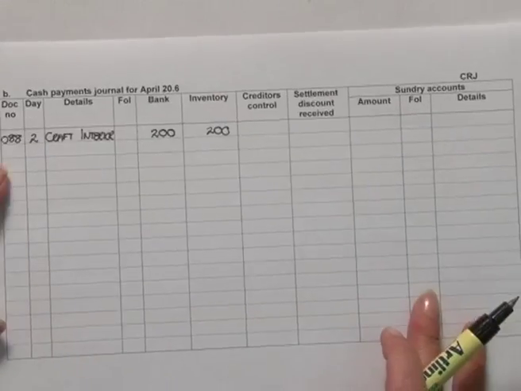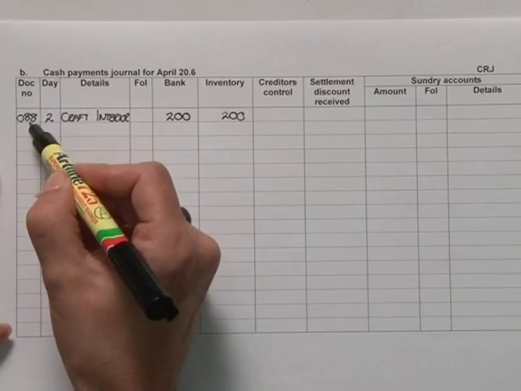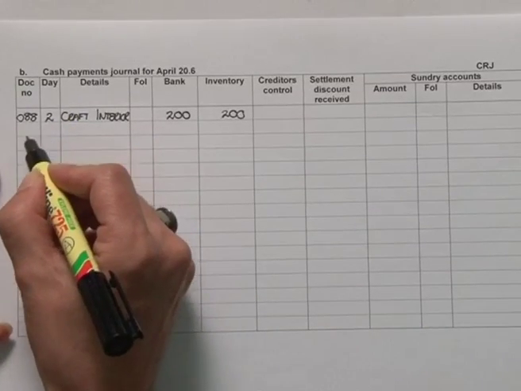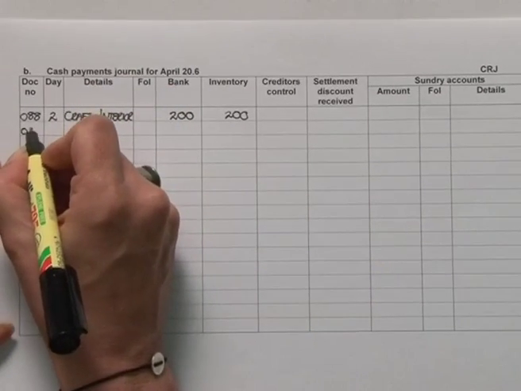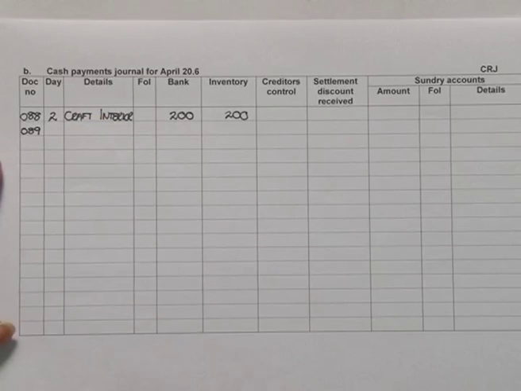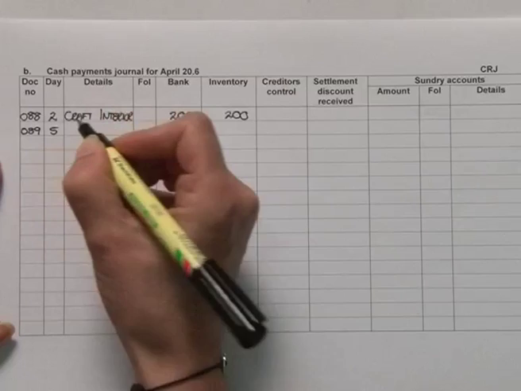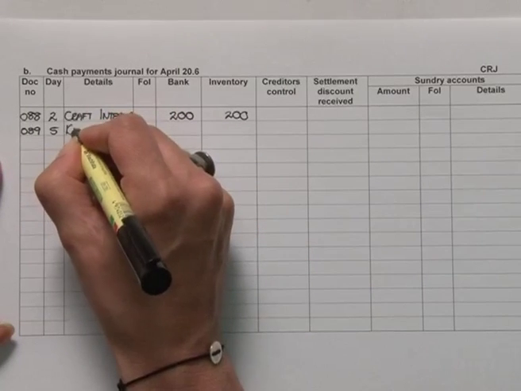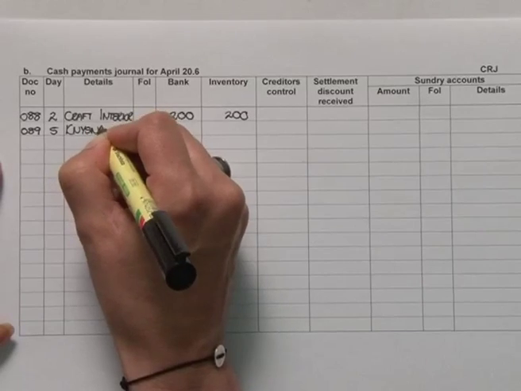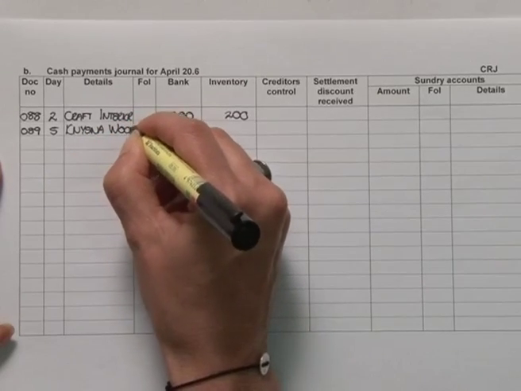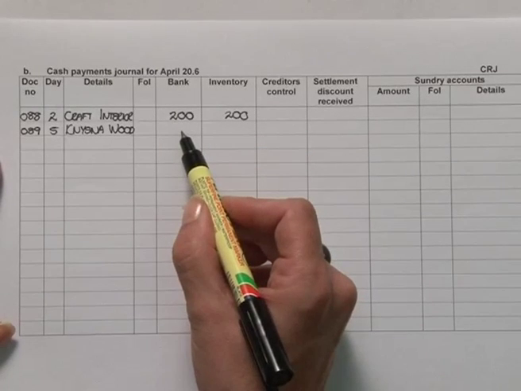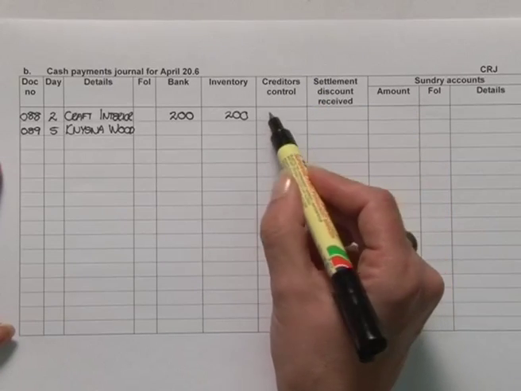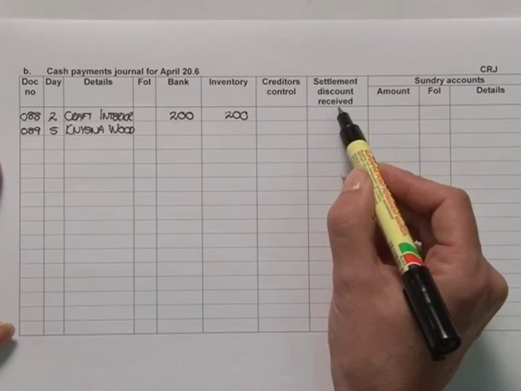So if we go to the cash payments journal, complete this transaction. They again didn't give me a document number, but my document numbers are sequentially numbered for control purposes. Therefore, I can include the document number of the next cheque. This transaction occurred on the 5th. I made a payment to Knysna Wood. In my bank column, that will be the cash amount that I've paid. I also have a creditor that I have to decrease, and they mentioned settlement discount received.